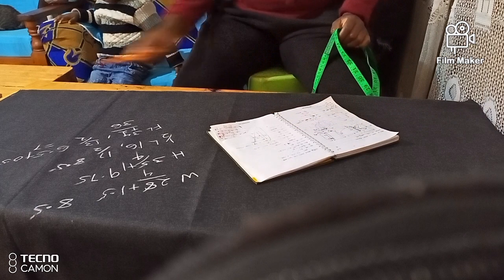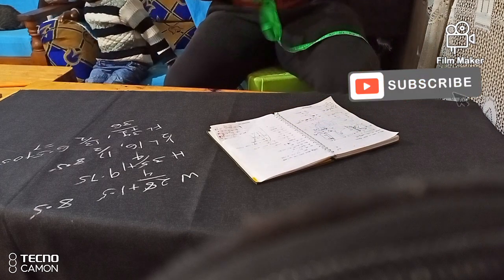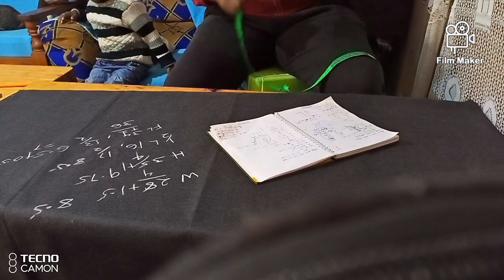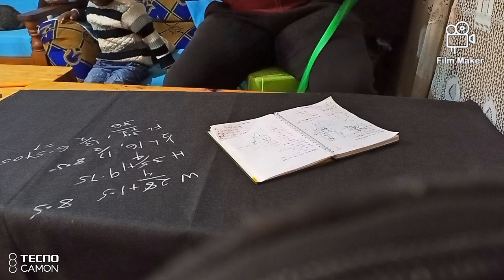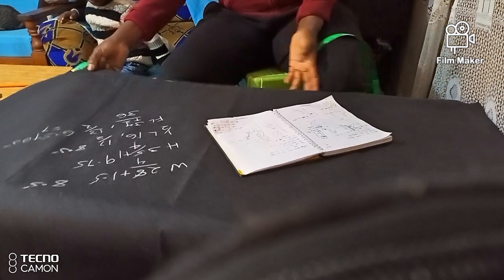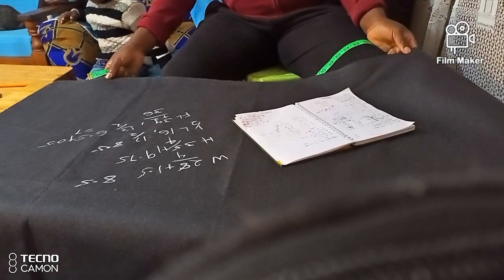In today's video I'm going to show you how to draft and cut a trouser. It can be a school trouser or even an official trouser. Whichever trouser you are making, you can use this method and comfortably draft and sew a trouser.